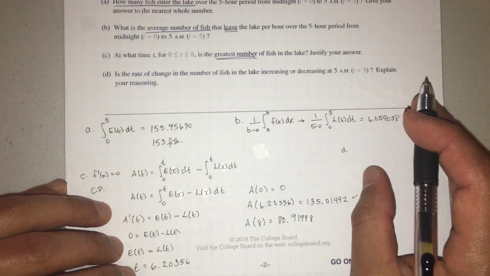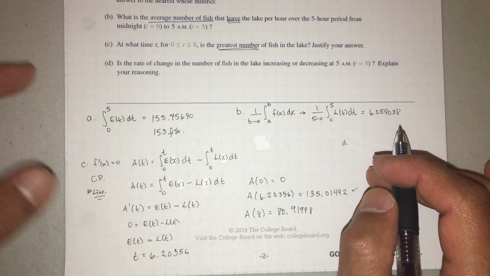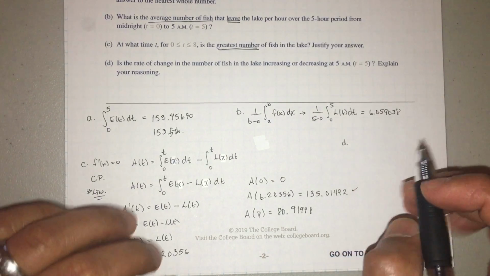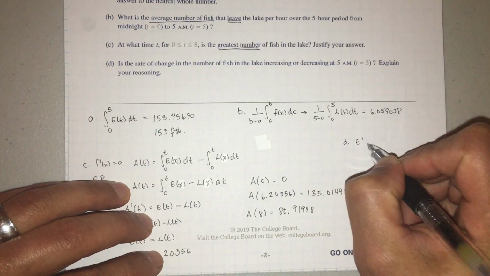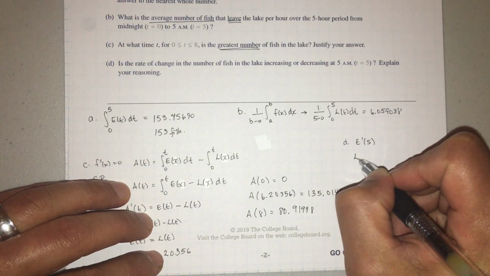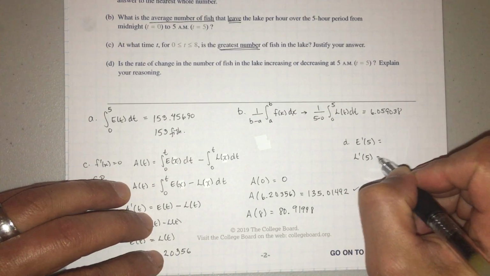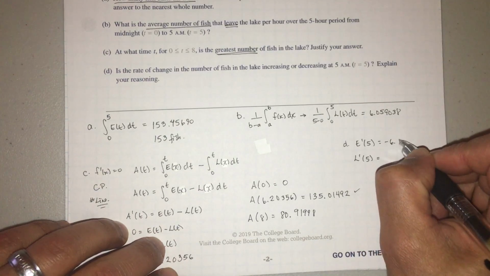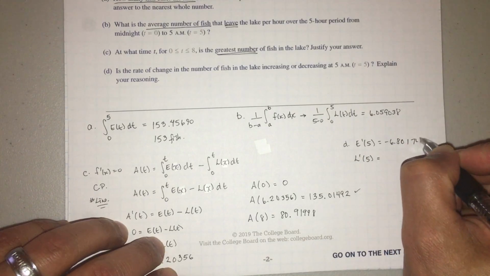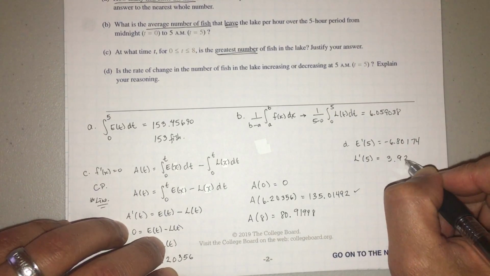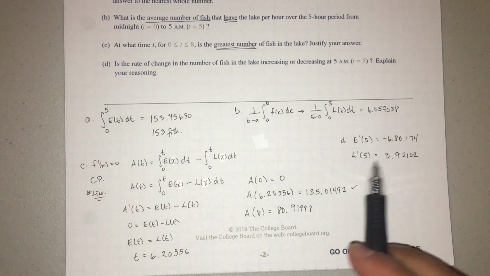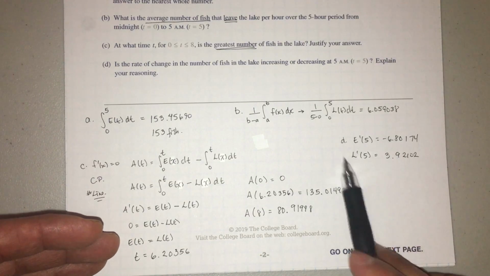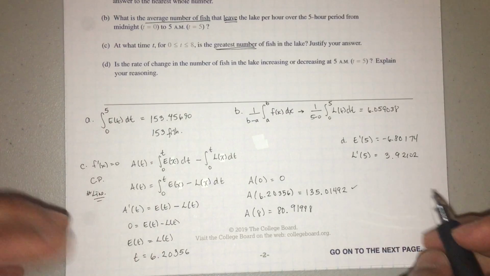So what we have to figure out is at t equals 5, are more fish entering than are leaving, or are more fish leaving than are entering? So we have to find E prime of 5, and we have to find L prime of 5. Okay? And E prime of 5, you're going to use your calculator, is negative 6.80174, and then L prime of 5 is 3.92102. So at t equals 5, this many fish are entering. You see it's decreasing. At L prime of 5, this is what's going on. Okay? Now what's happening? The fish are entering.